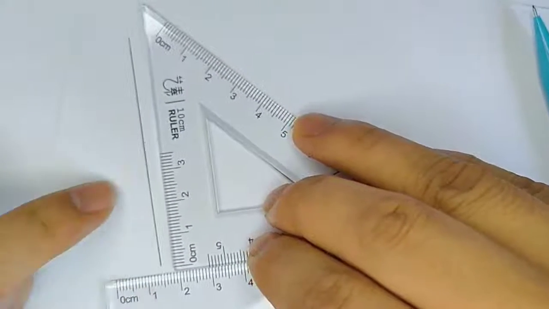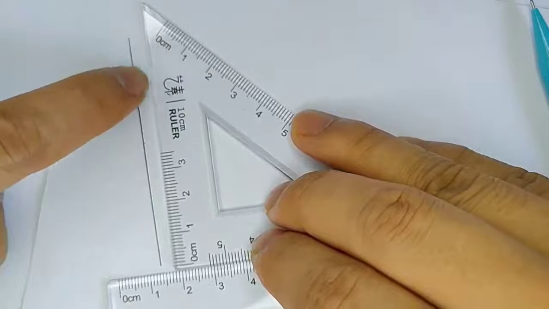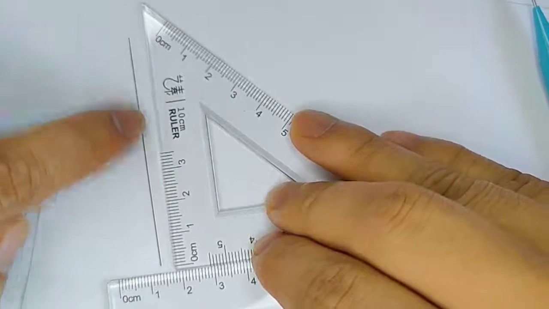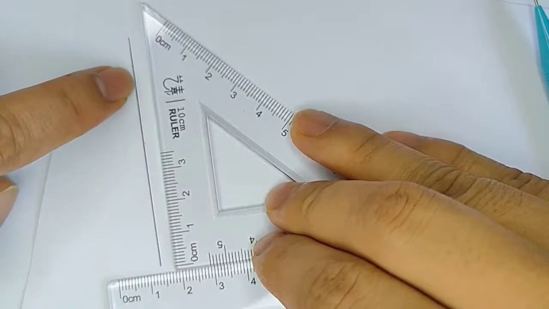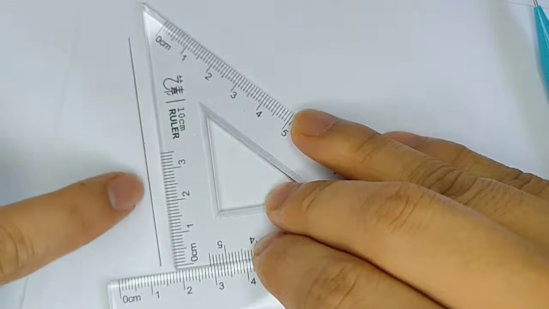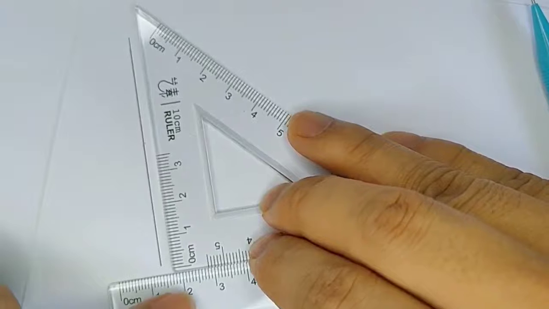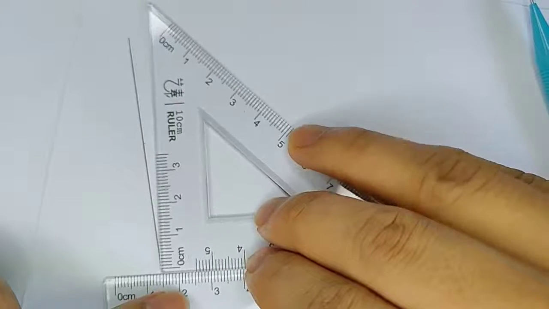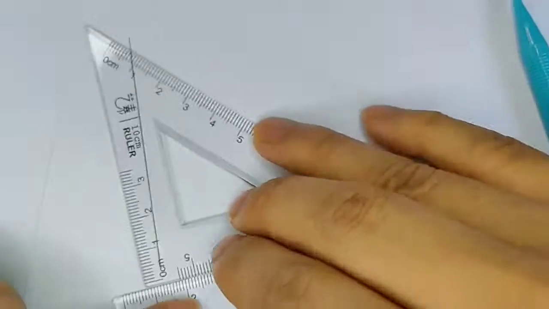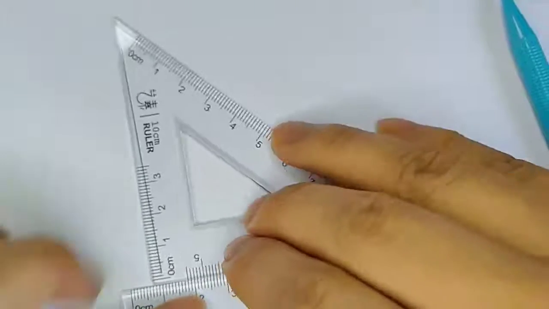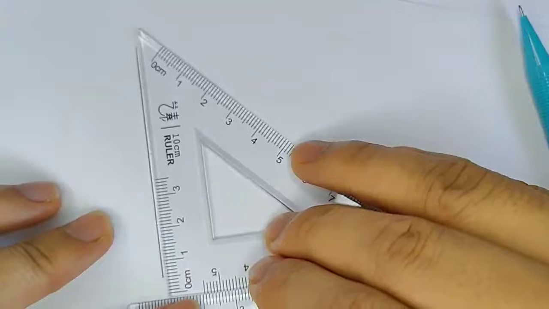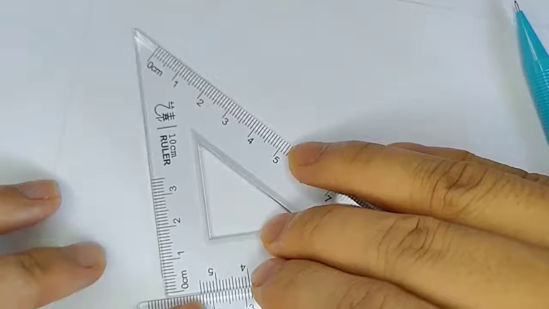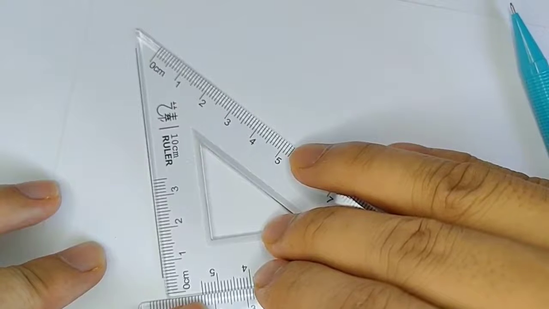And if you see, place this side of ruler right on top of this line, and make them parallel like this. Yeah, sometimes it inclines to the left or to the right, doesn't matter. You just adjust it so it becomes parallel to the line number 1.